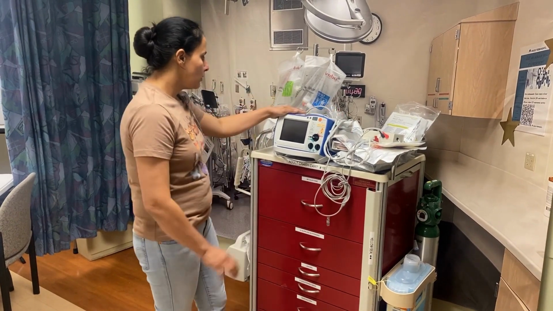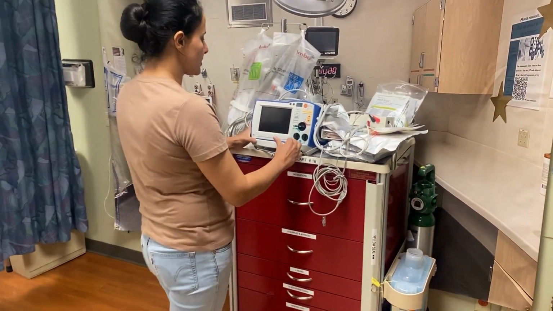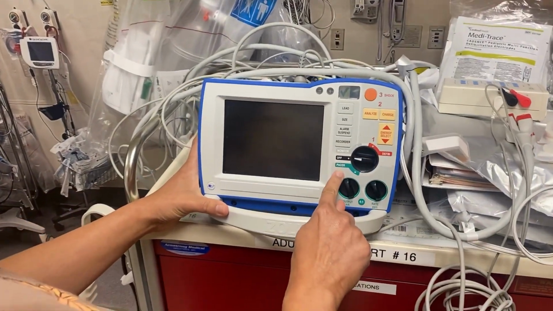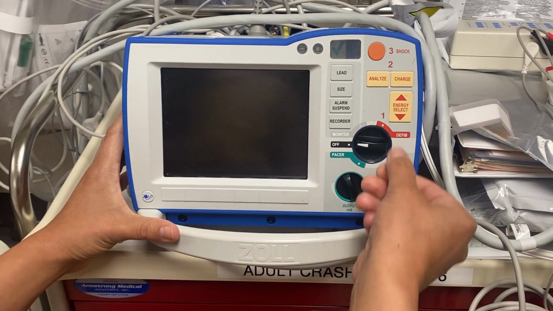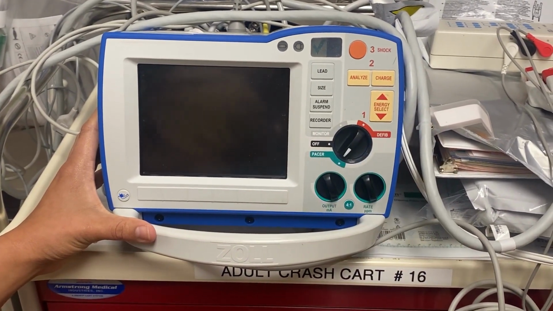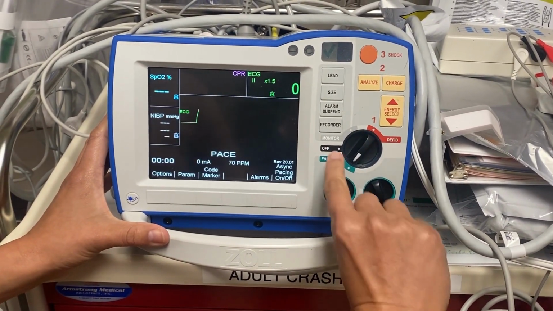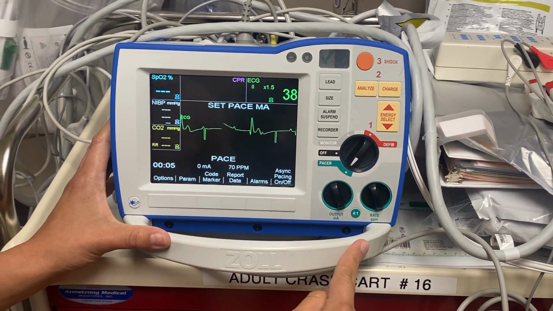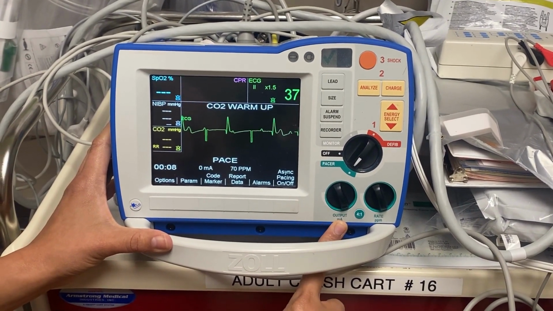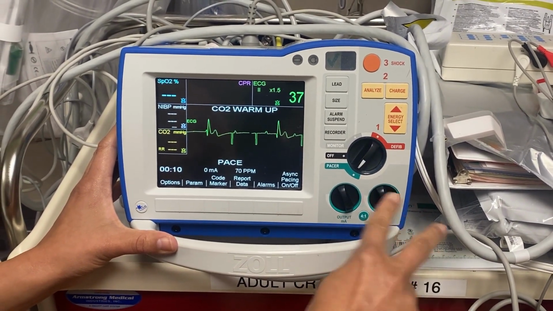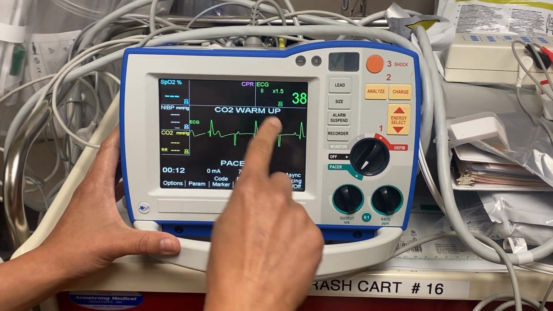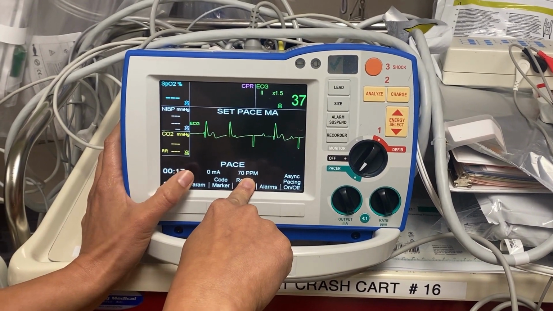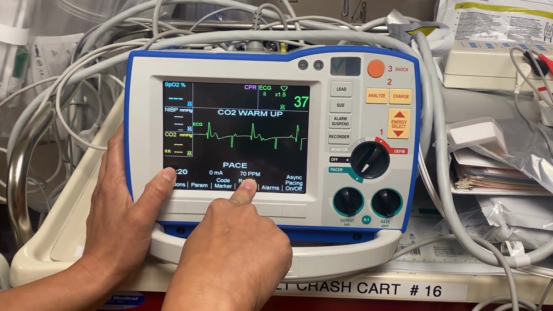I want to show you the Zoll monitor. First, you can see there are 3 sections: monitor, defib, and pacer. As we are going to pace this patient, I'm going to turn on the pacer. Under pacer, it's green in color, and everything in green we're going to use for pacing. There are milliamps output and a rate, and those 2 things we can change. First, it defaults to 0 milliamps, and the rate is usually 70 for better cardiac output on these patients.